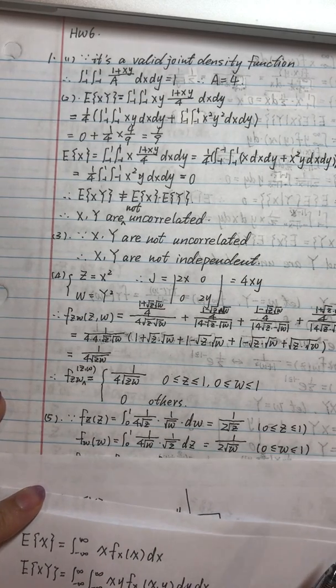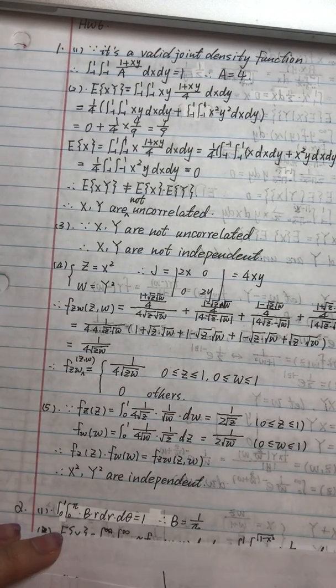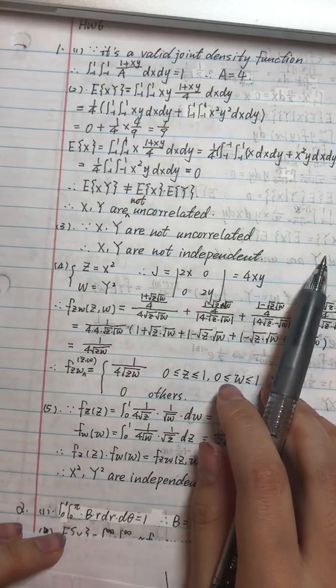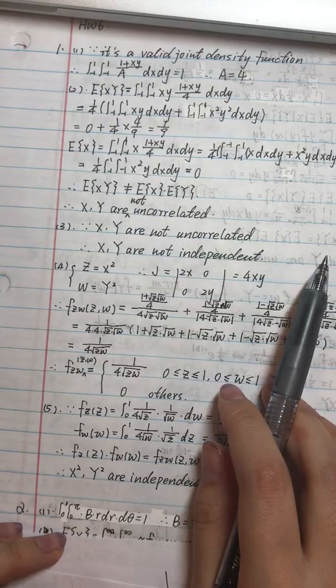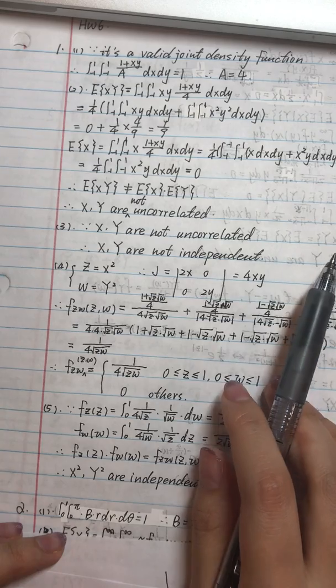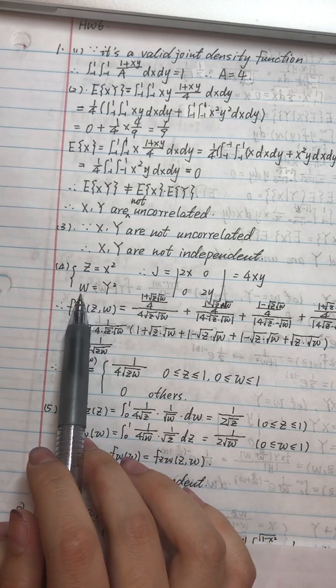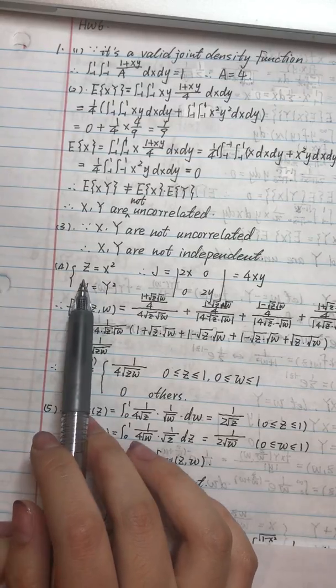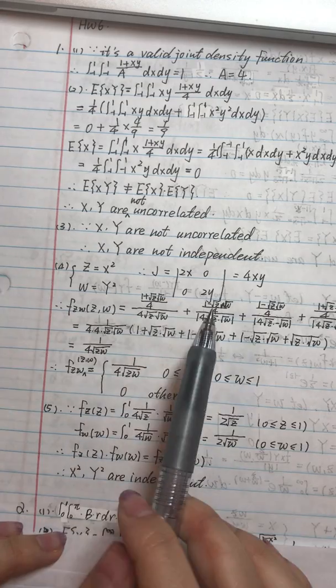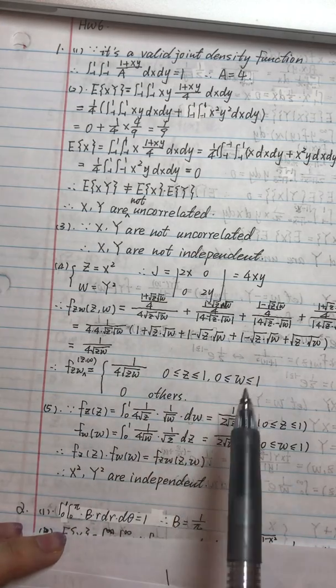And the last question is to prove or disprove that X squared and Y squared are independent. So X squared equals Z and Y squared equals W, which means we need to show Z and W are dependent or independent.